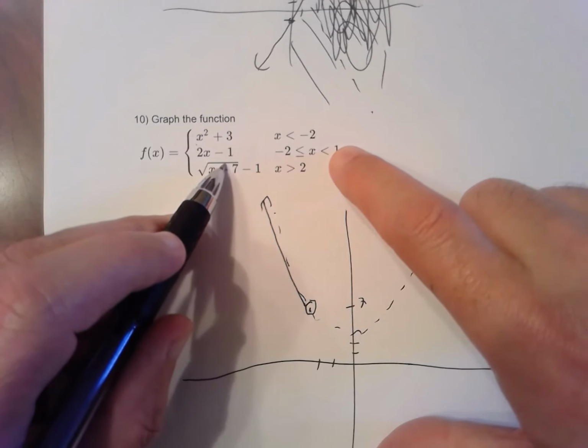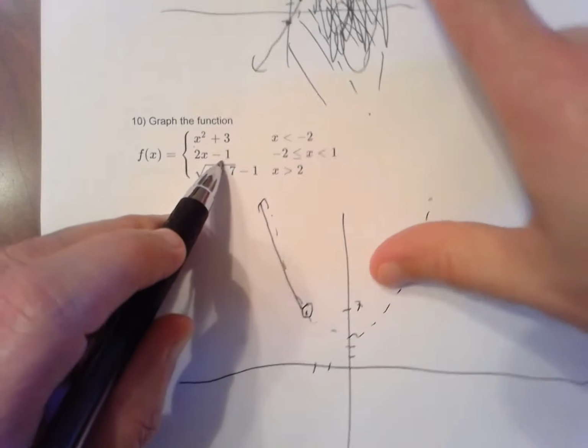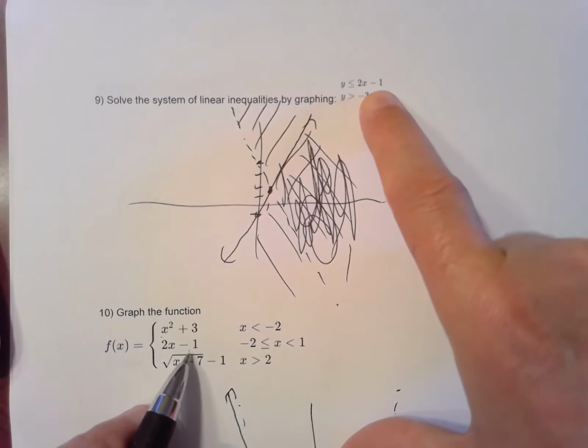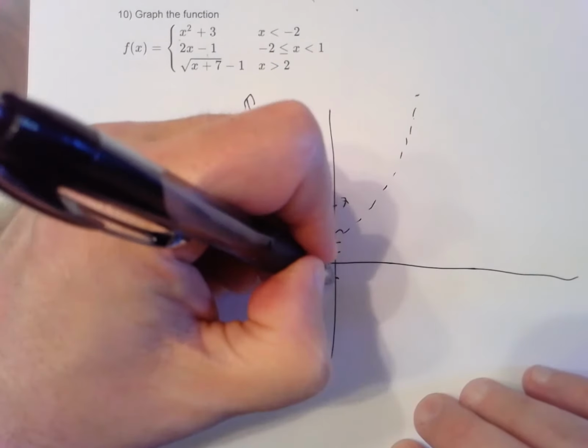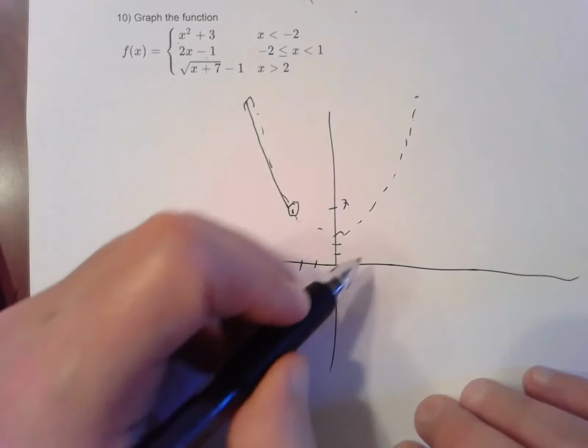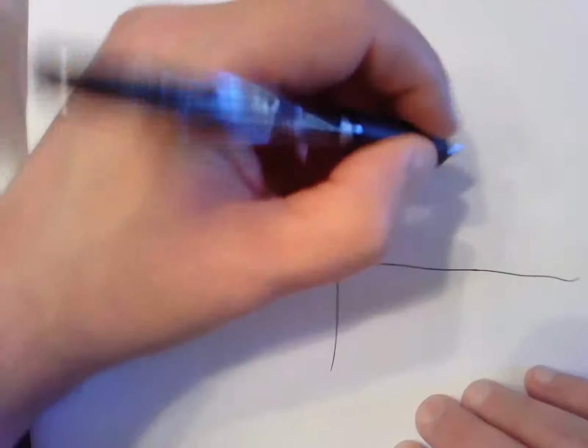Here, that's a line. In fact, that's that line I just graphed right there. That's a coincidence. I didn't do that on purpose, but it is. That's this line. Right here, goes through the points 0, negative 1, and 1, 1.